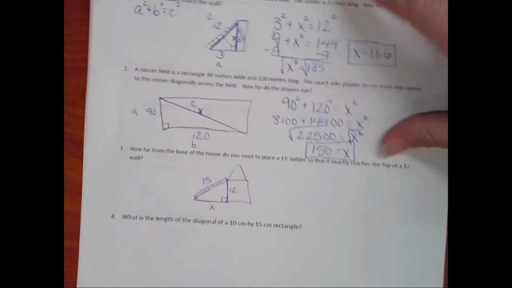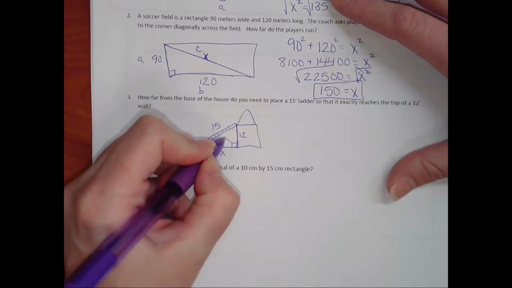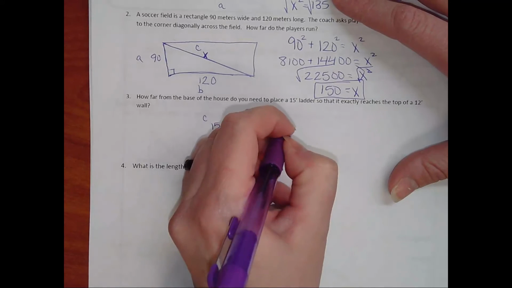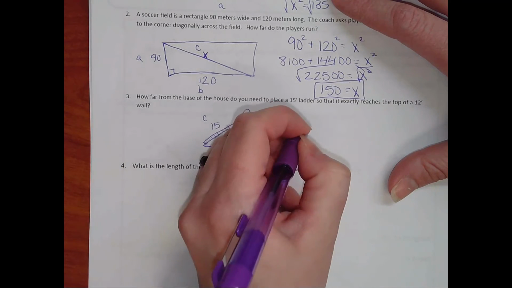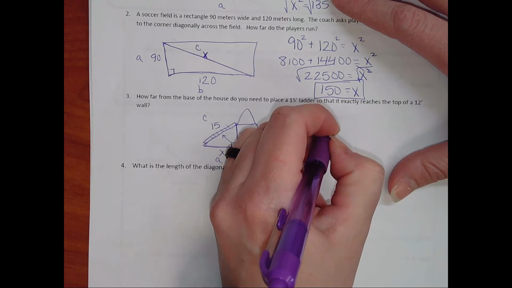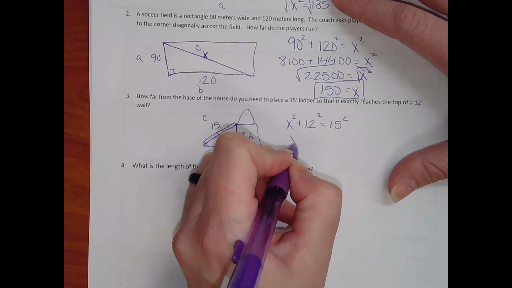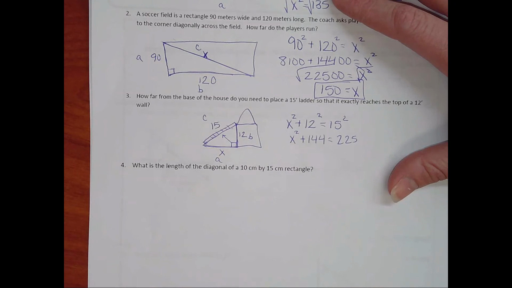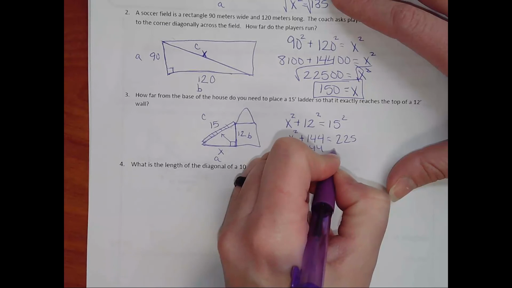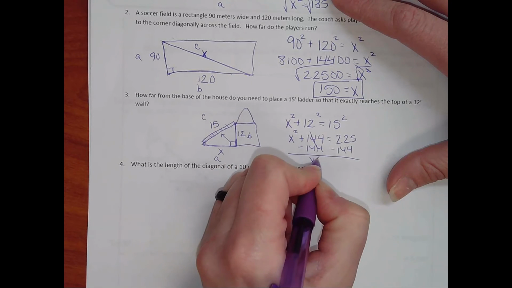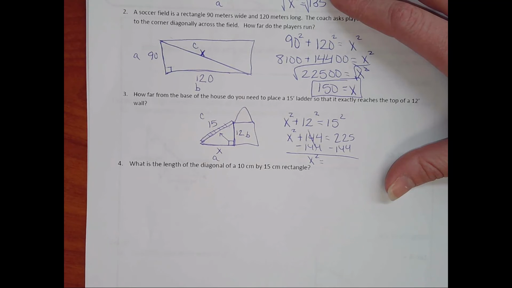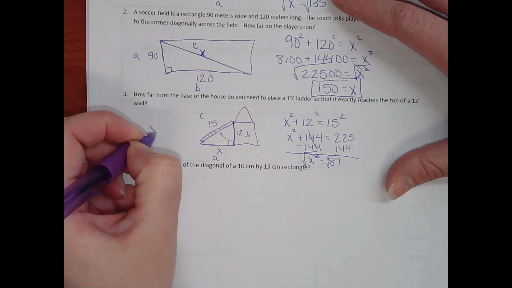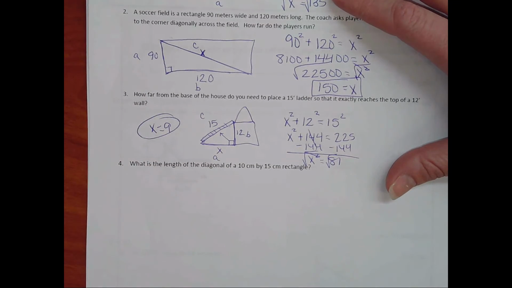There we go. All right, so the Pythagorean theorem. There's c, there's a, there's b. So then plug in. x squared plus 12 squared equals 15 squared. Square everything out. 15 squared is 225. Subtract the 144. x squared equals 225 minus 144, which gives you 81, which is great because when we take the square root, we get x equals 9. Nice solid number.